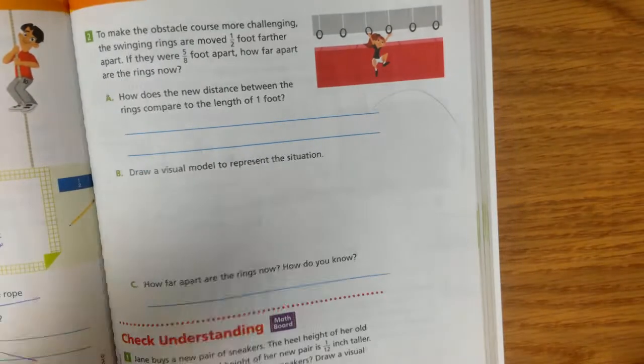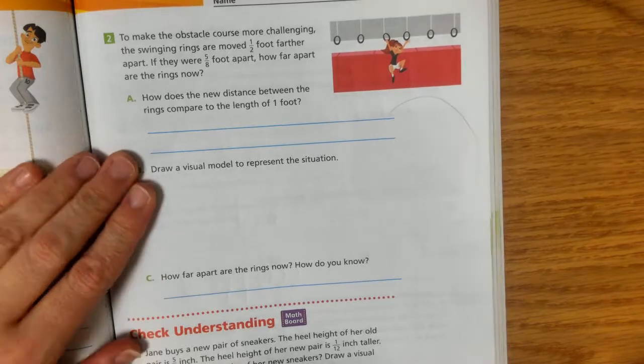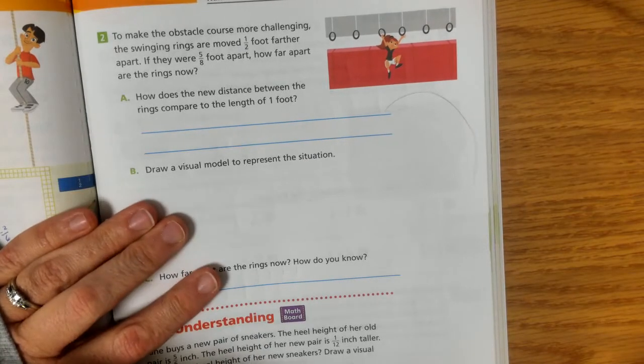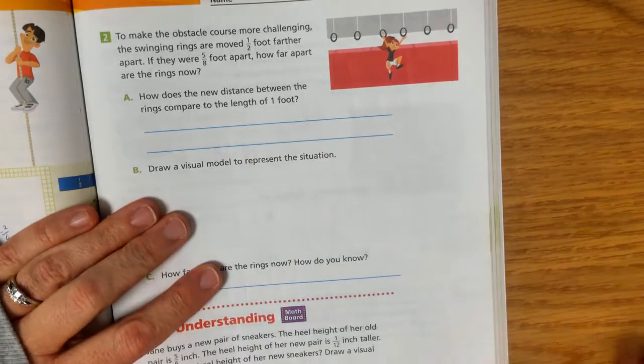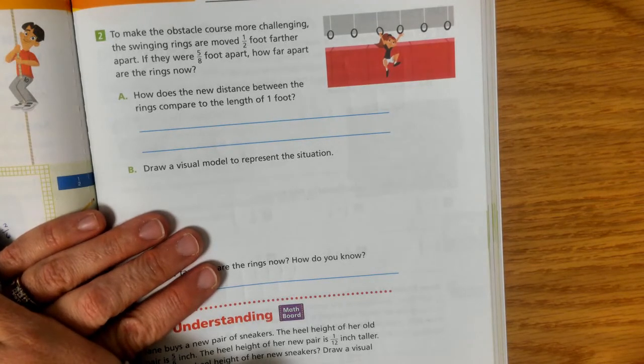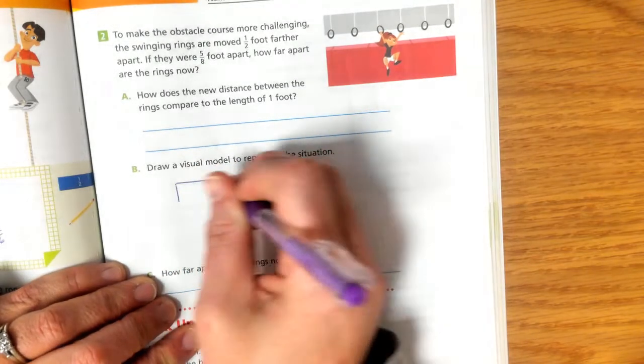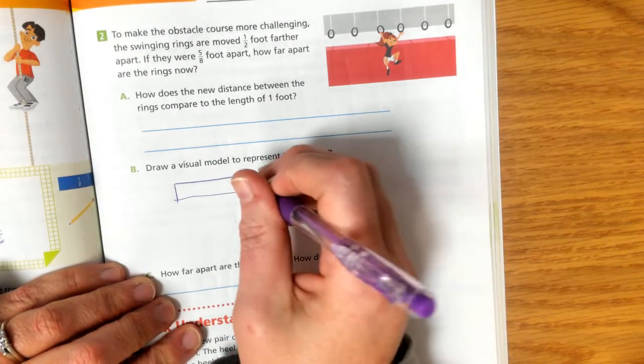Okay, number 2. To make the obstacle course more challenging, the swinging rings are moved 1/2 foot farther apart. If they were 5/8 foot apart, how far apart are the rings now? So, we're going to start with our whole. Okay?